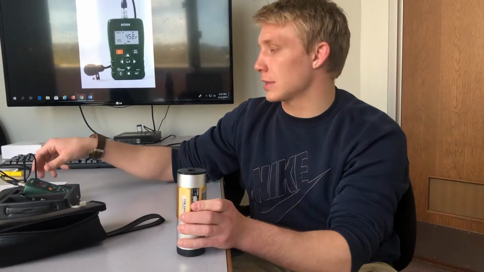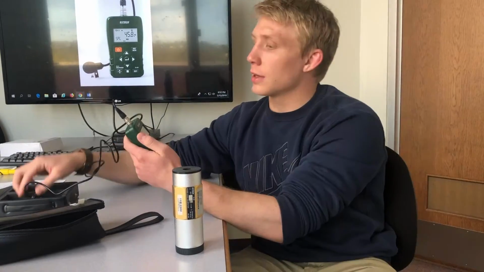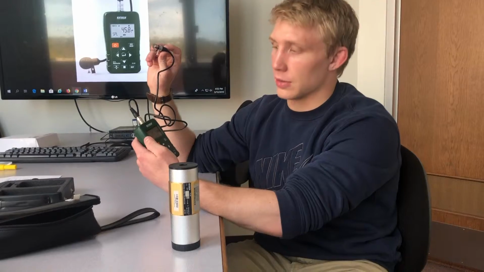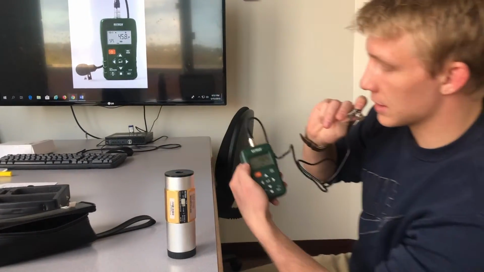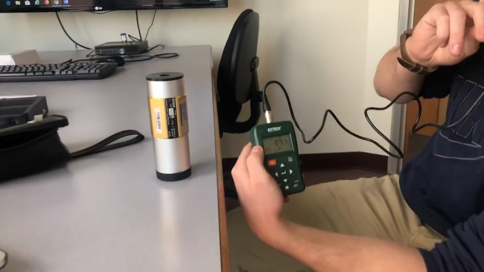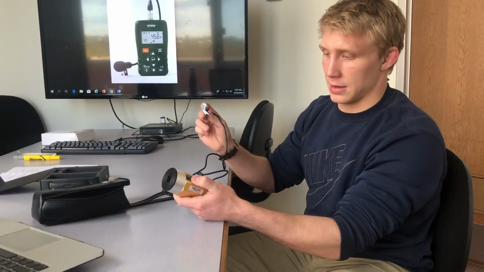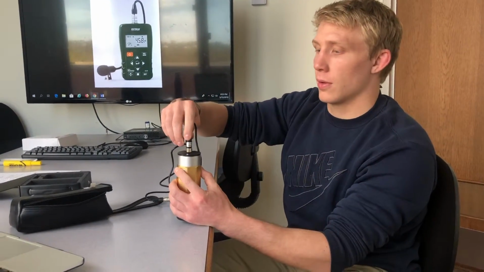What I'm going to do now is I have my noise dosimeter turned on and I have the probe on and I have it set to where it's recording the decibels. As you can see, once I talk into it, the numbers on the noise dosimeter go up. So now I'm going to turn this on. I'm going to insert the probe.